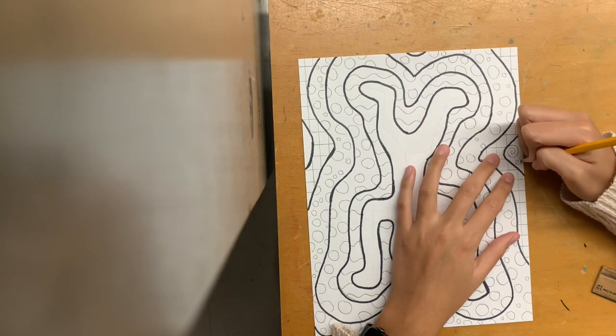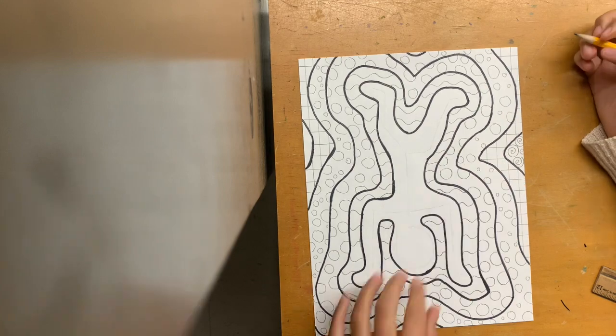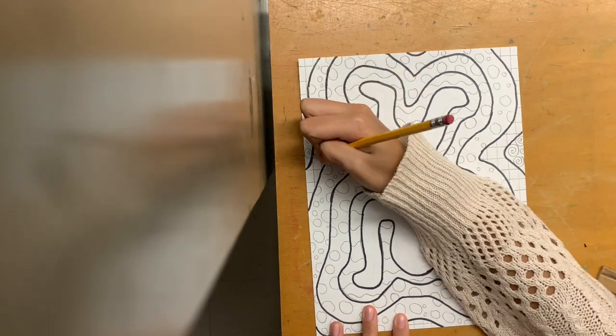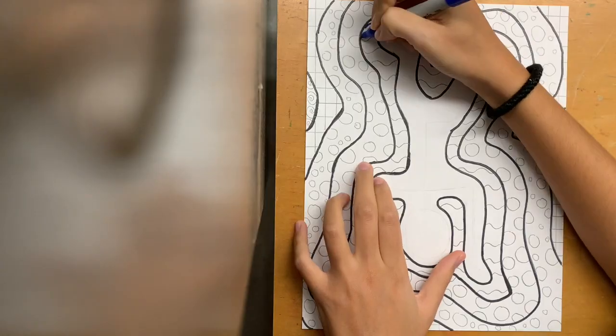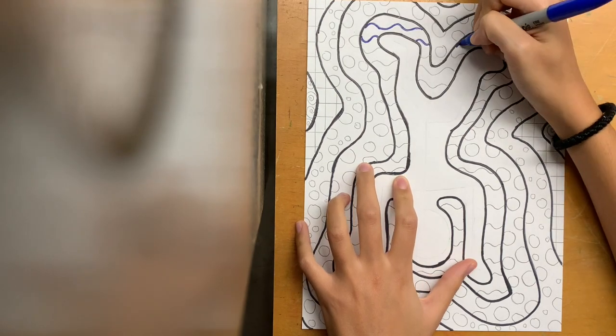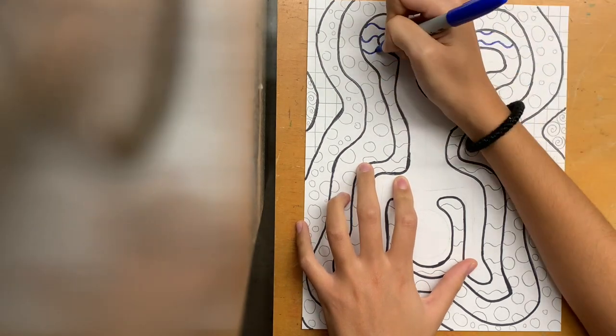And now for my last pattern, I'm drawing little swirly lines. And now I'm going back in with my marker and I'm coloring in all my patterns.